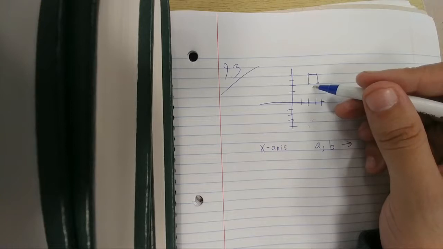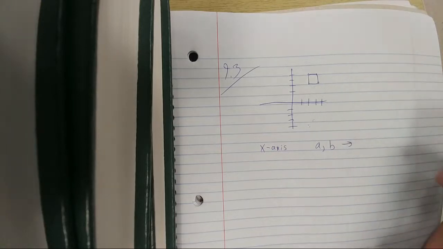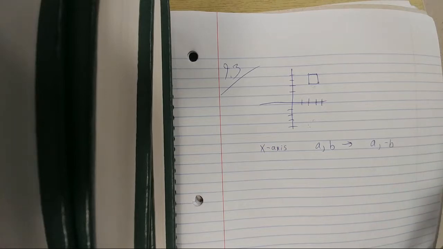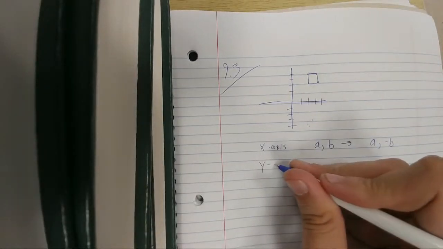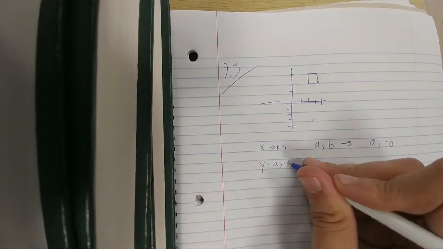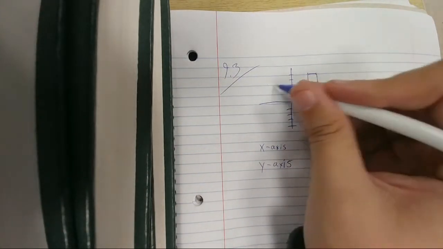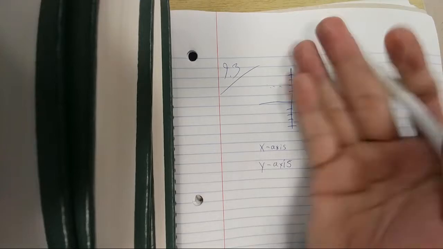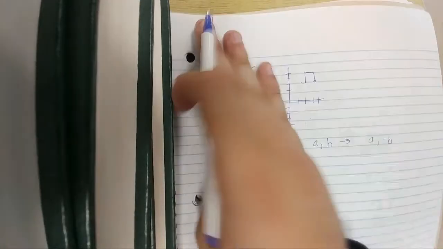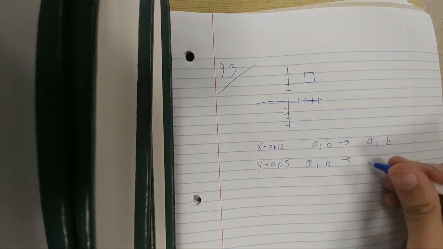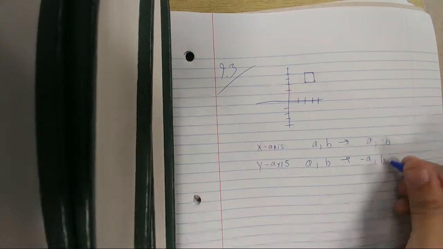That means if this is AB, then this has to be A negative B. If you flip over the y-axis, so you're flipping over this line, this way, that's AB is going to be negative a comma b.